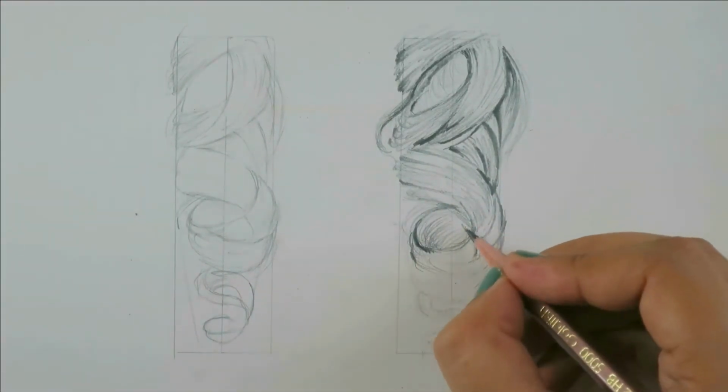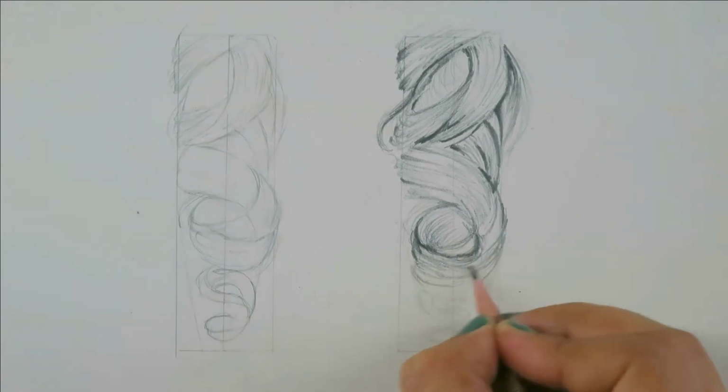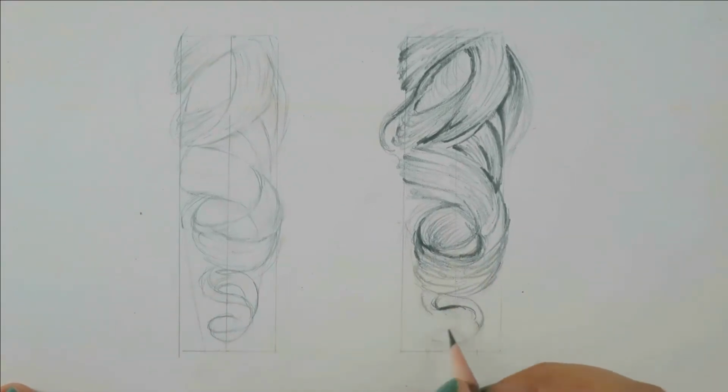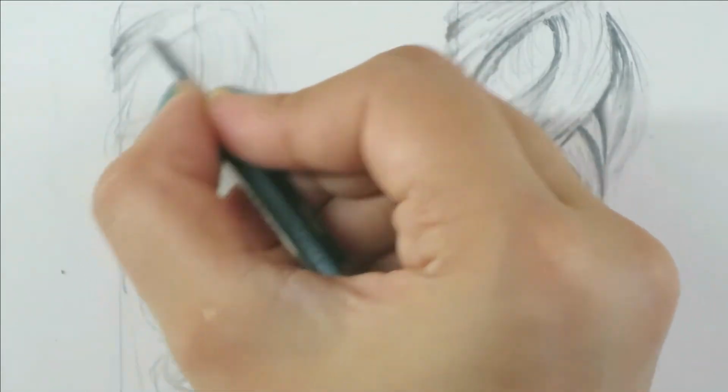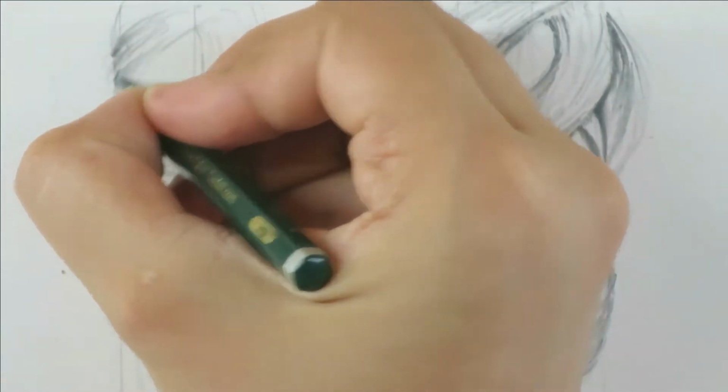You can see that the contour drawing of this curl is almost done. Now, moving back to the first curl where we used an indenting tool, let's start the shading on this one.